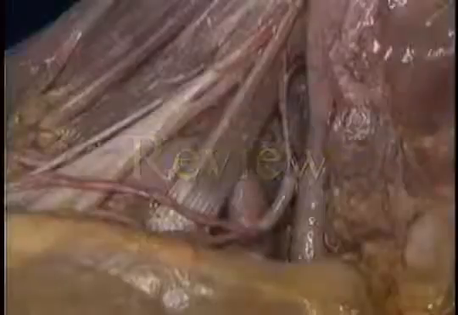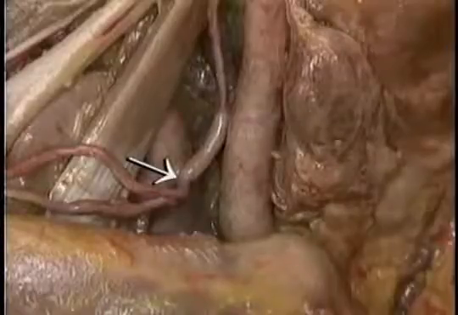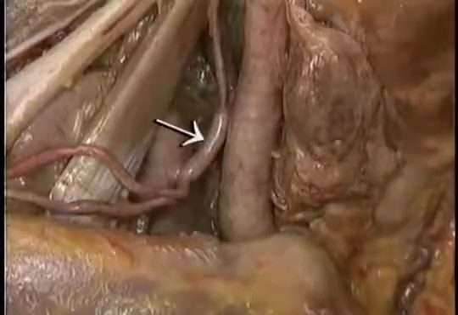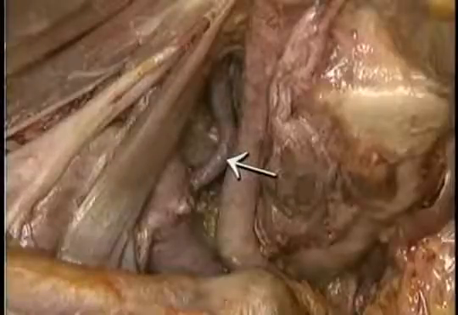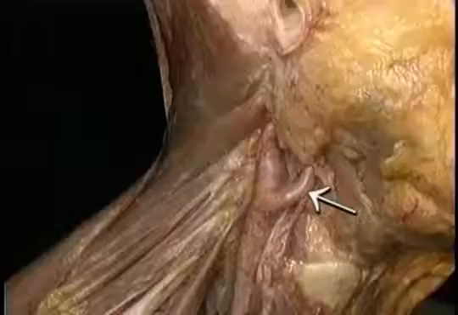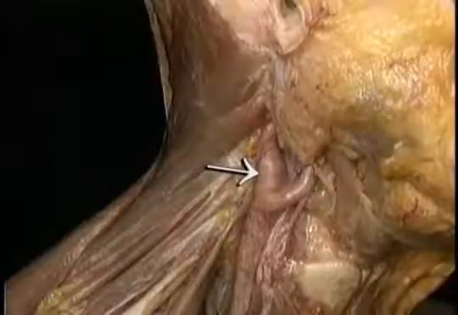Now that we've looked at the principal veins, let's review what we've seen of the blood vessels of the head and neck. Here's the subclavian artery, the thyrocervical trunk, the inferior thyroid artery, and the vertebral artery. Here's the common carotid, dividing into the external and internal carotids.